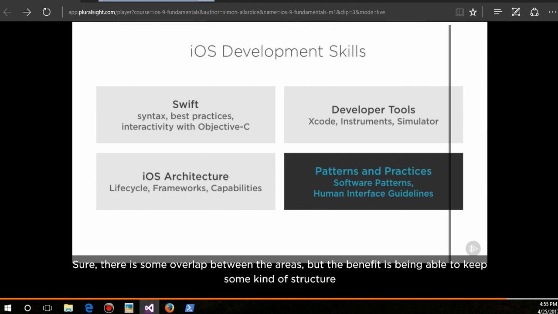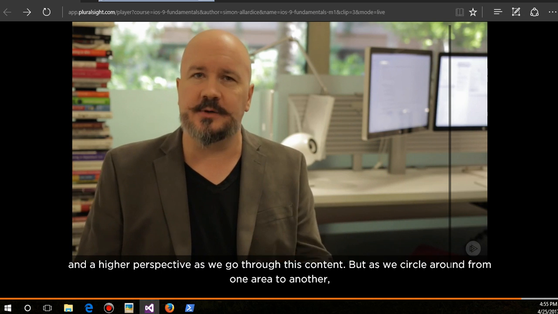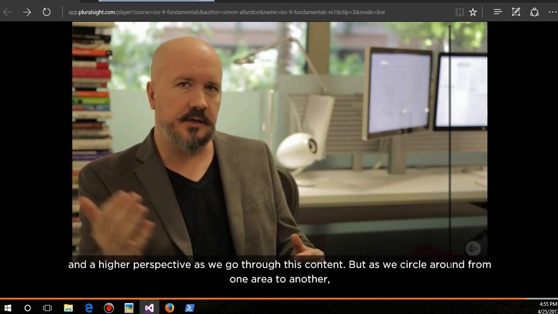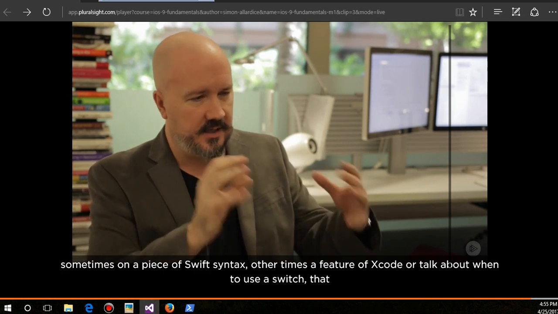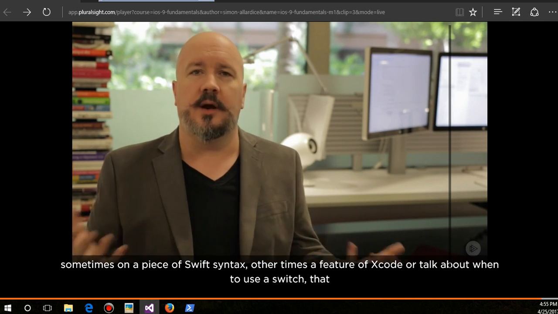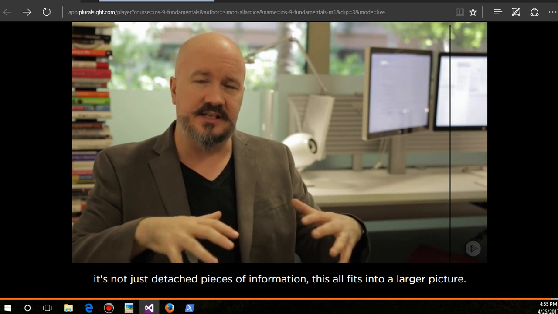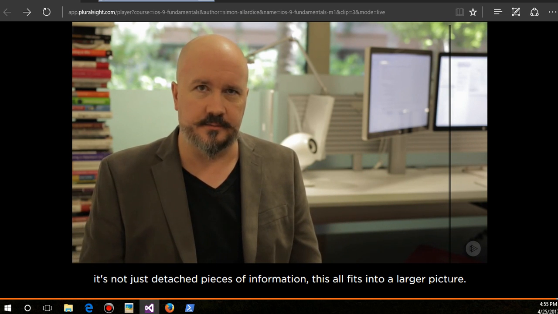Sure, there is some overlap between the areas, but the benefit is being able to keep some kind of structure and a higher perspective as we go through this content. That as we circle around from one area to another, sometimes on a piece of Swift syntax, other times a feature of Xcode, or talk about when to use a switch, it's not just detached pieces of information. This all fits into a larger picture.